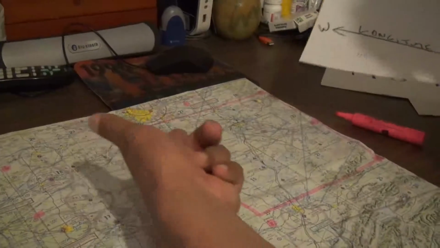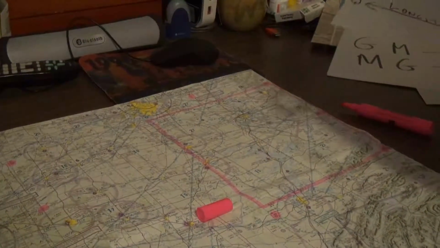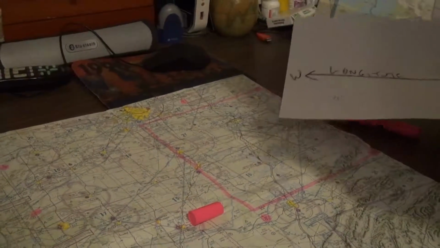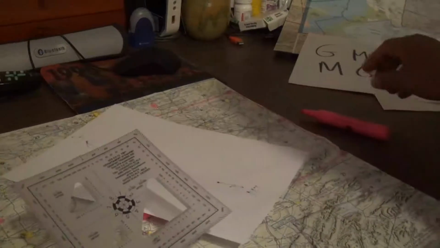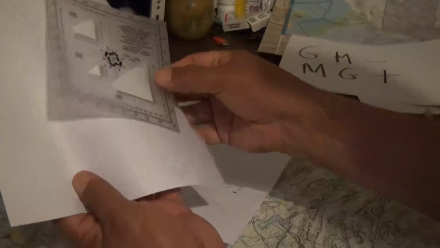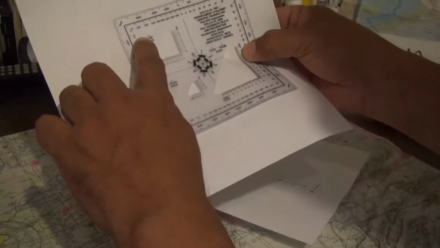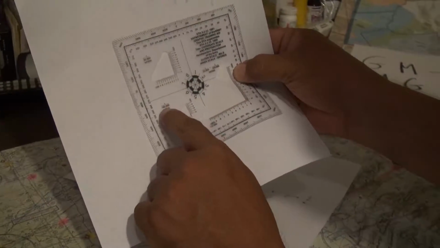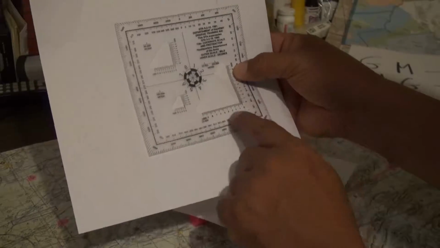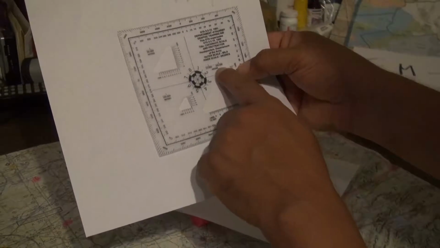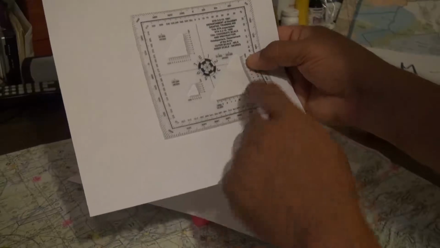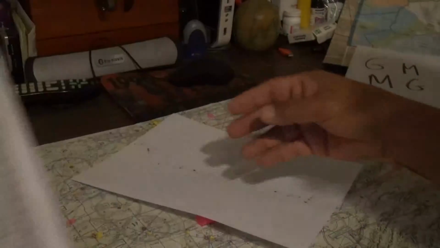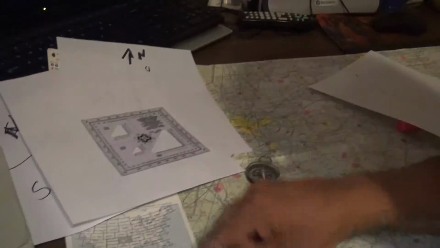Now that's too big. How are you going to find somebody in a huge area? Again, let's go back to the protractor. Look at the scale. This is 1 over 50,000 meters. 1 over 100,000 meters. 1 over 250,000 meters. Those are the scales. The aviation scale is, do we have it over here?